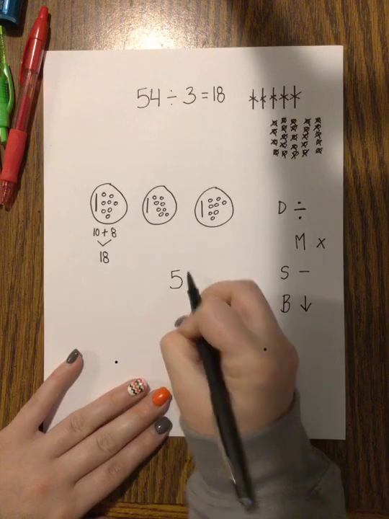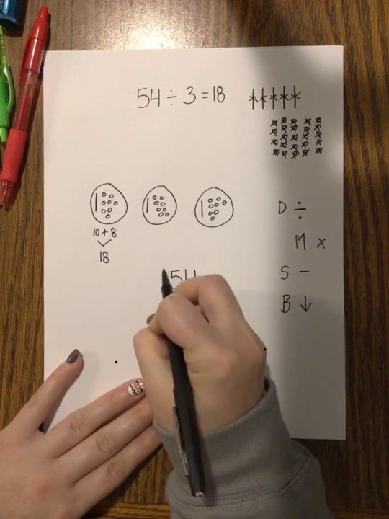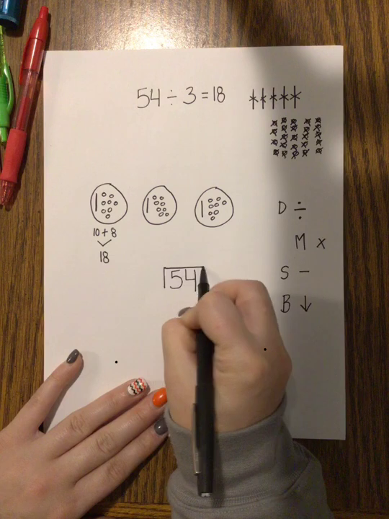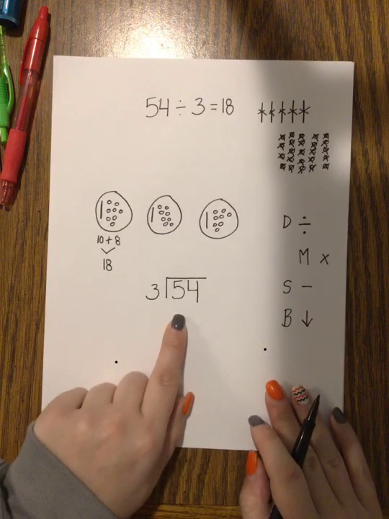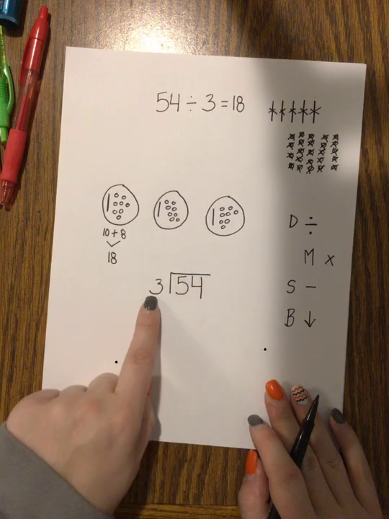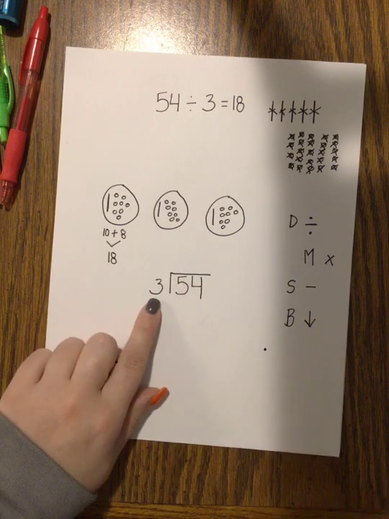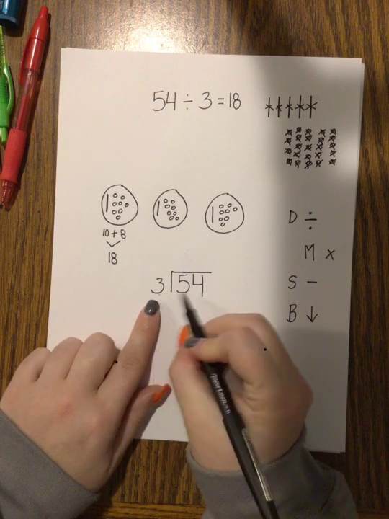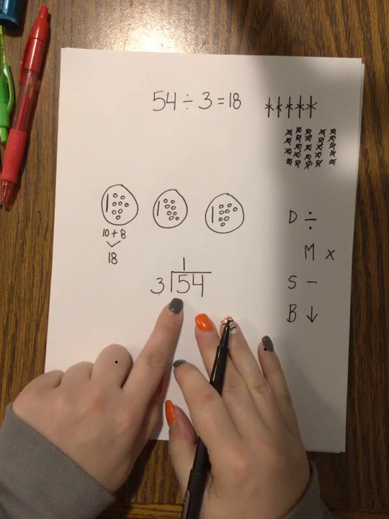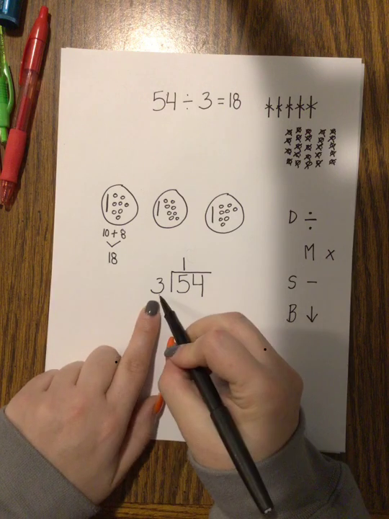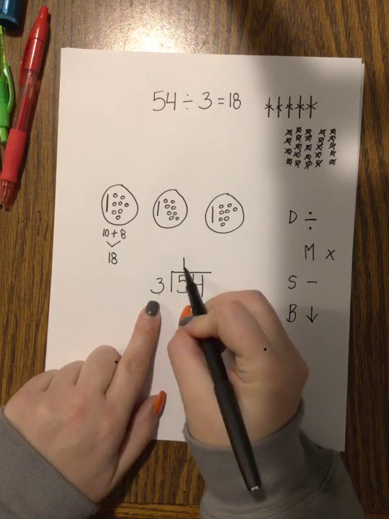So to do a division problem with the long division or standard regrouping method, we want to have our division written this way. We call this the den. 54 divided by 3. First I'm going to do 1 digit at a time. 3 goes into 5 one time. Now, it's not going to go in evenly all the time. Sometimes there's going to be some leftovers, and that's okay. So I know that in 5, I can get 1 group of 3.